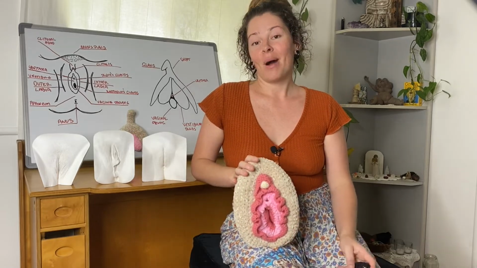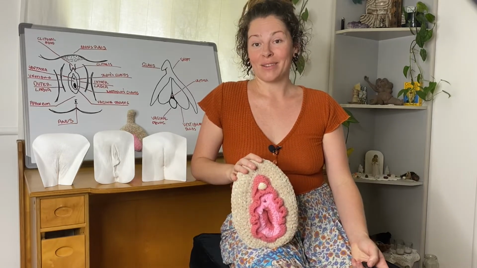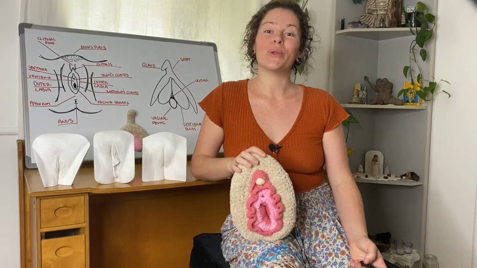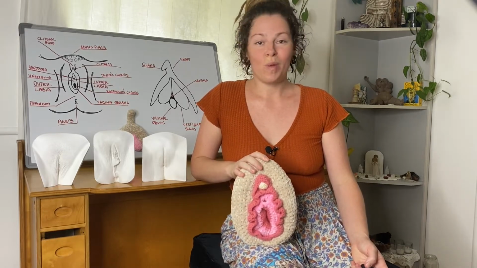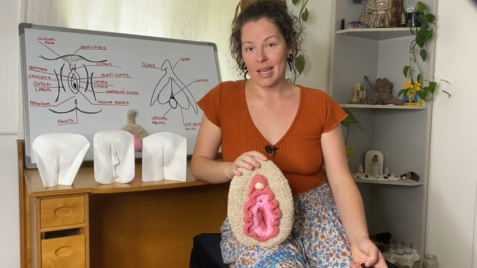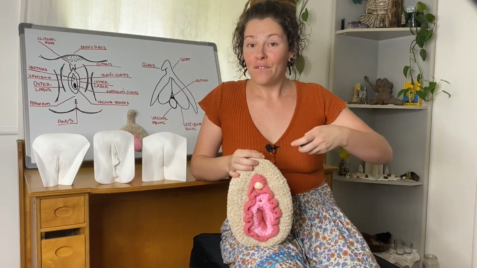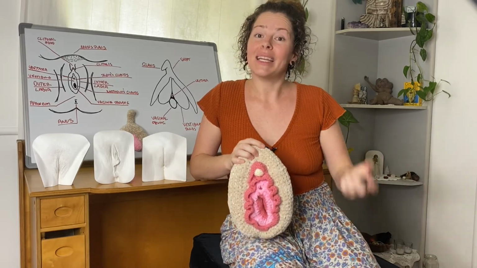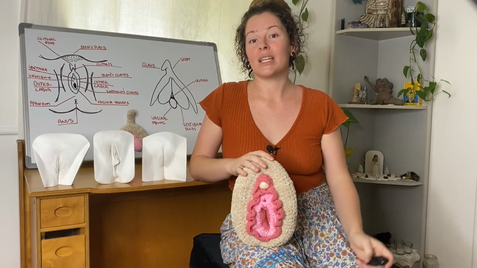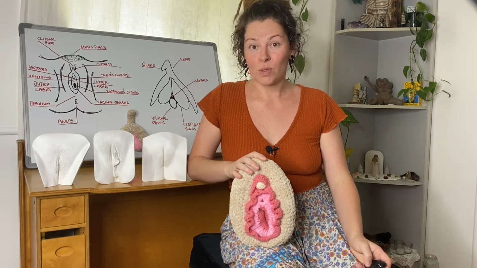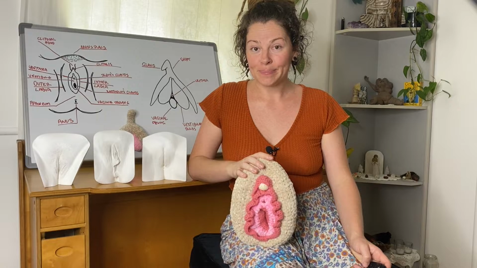So as I said, my inner lips actually hang out of my outer lips, which most people call an outie. For so many years, I was embarrassed by this, and I would actually physically tuck my inner lips into my outer lips so that my pussy didn't look like it had a tongue sticking out and it was all together and compact.